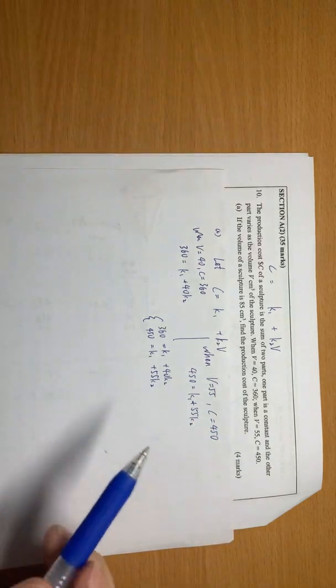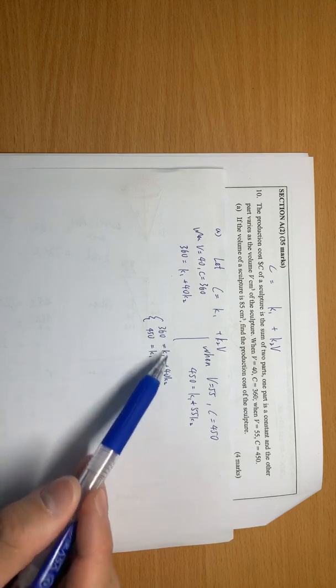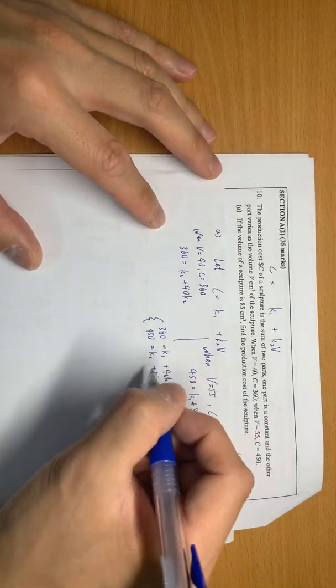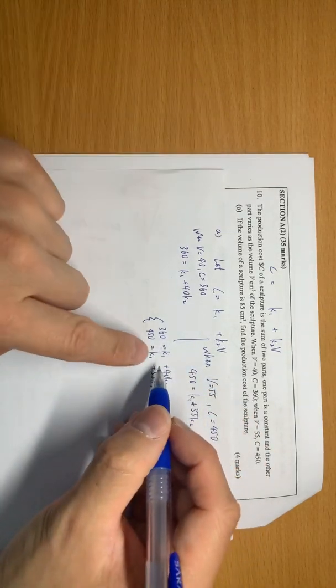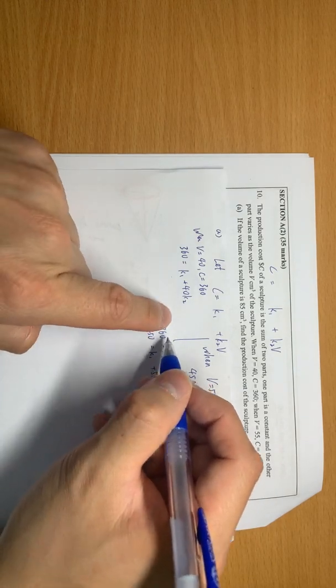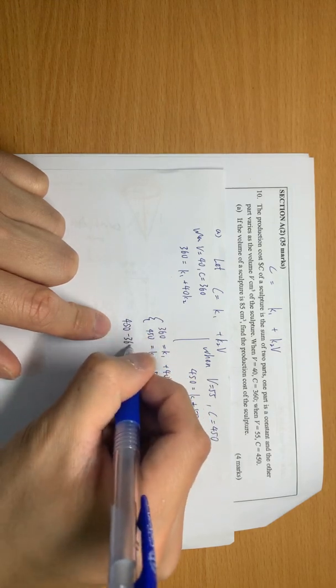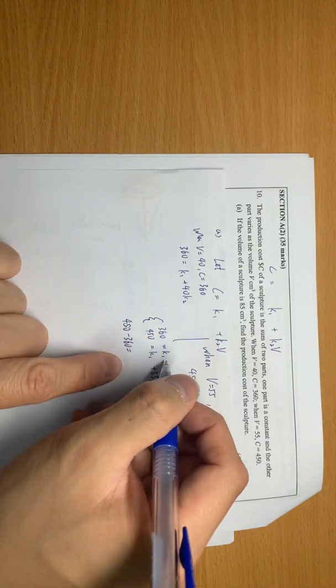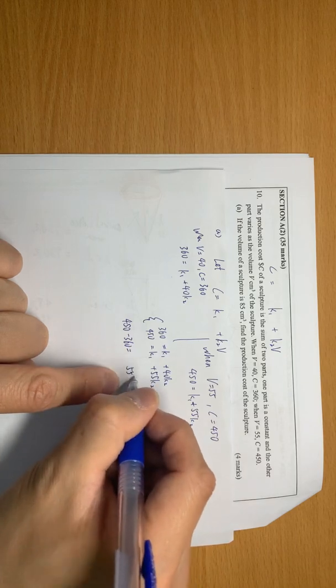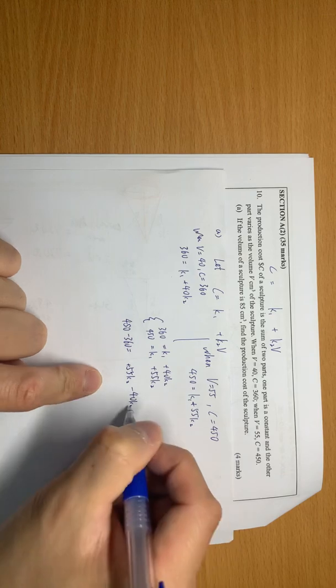If you use a calculator, make sure you tidy up the direction. It should be K1 plus 40 K2 equal to 360. In this kind of calculation, I find K1 is the same, so I just use 450 minus 360. K1 minus K1 disappeared. 55K2 minus 40K2.